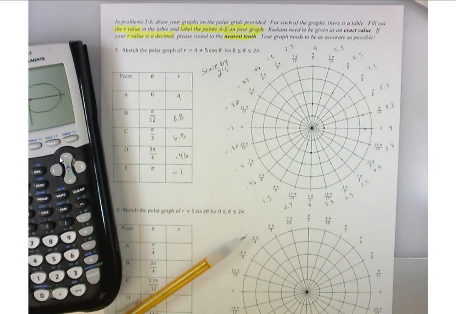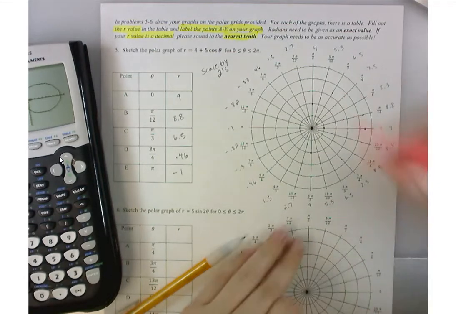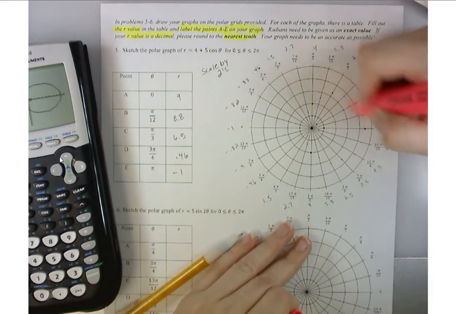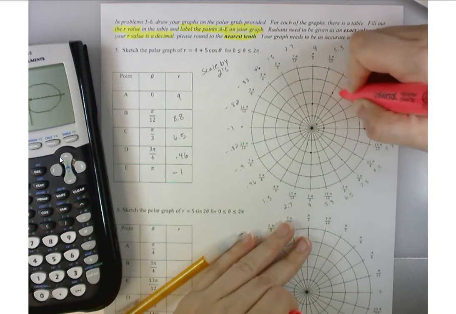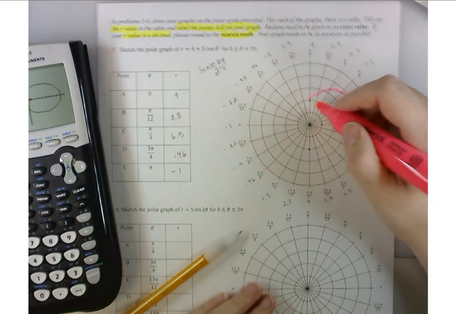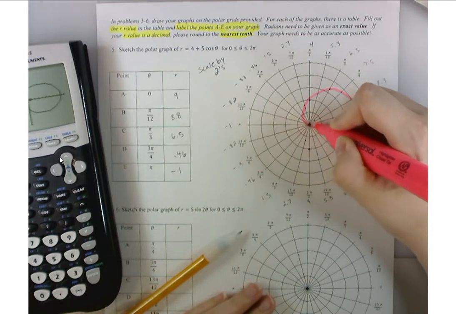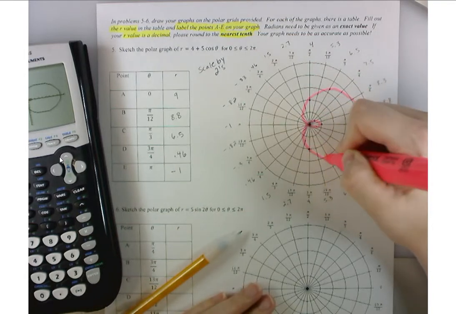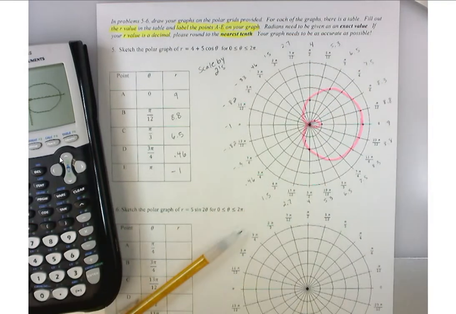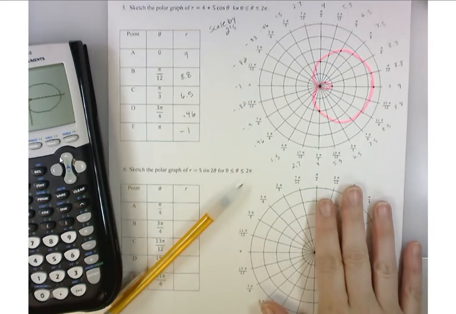Okay, so then I'm going to connect these with a curve. So I'm just going to start here. All right, and there's my limaçon. How do yours look?